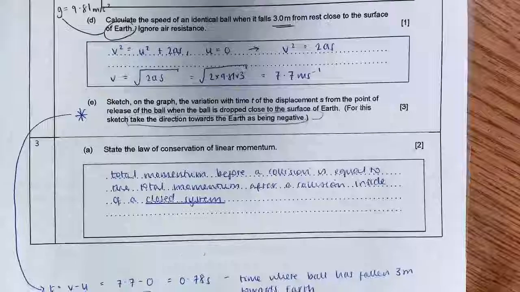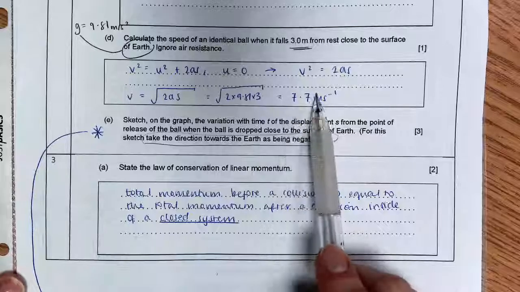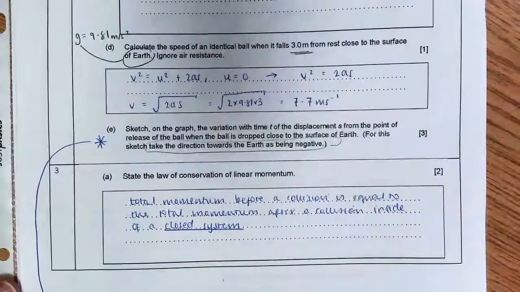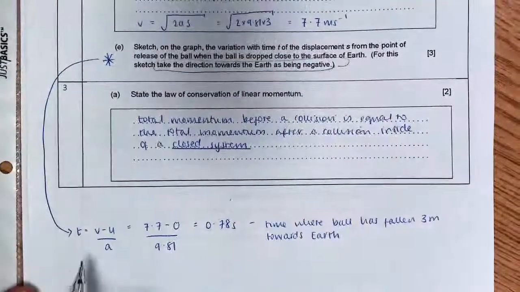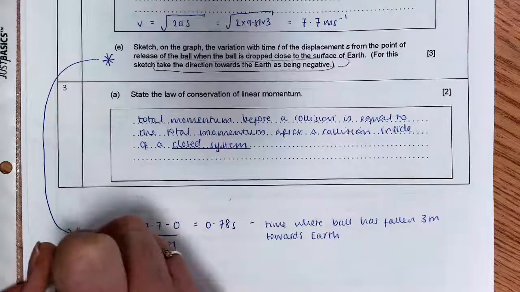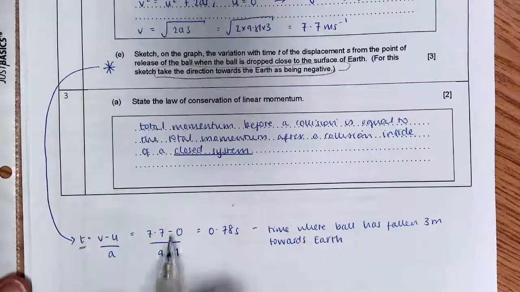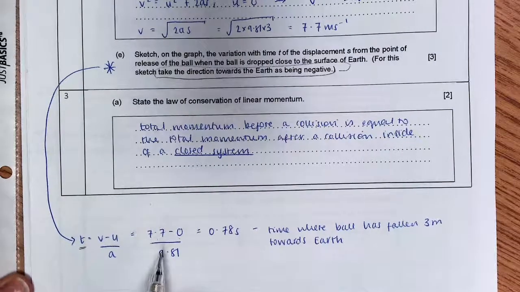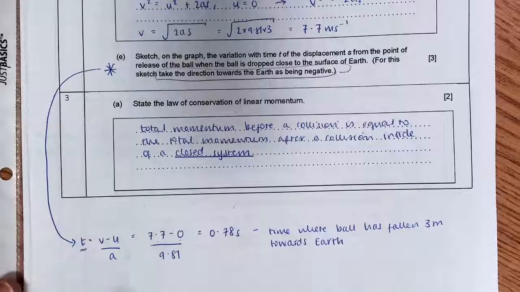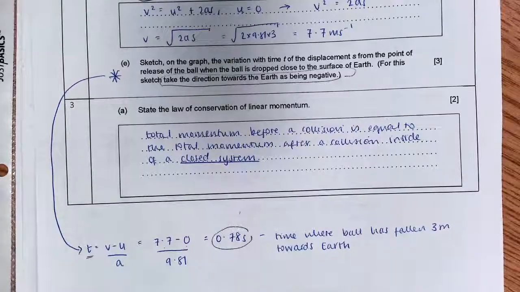Okay, so we just calculated that it will have a speed of 7.7 meters per second once it has fallen 3 meters. Okay, we know it was released from rest, so we can actually find the time that it would have been at when it reached 3 meters just by using another SUVAT equation. So you've got time as change in velocity divided by acceleration. Okay, we know it was initially at rest. We know that it reached 7.7 meters per second when we were at 3 meters, and acceleration was constant, it was due to gravity. So that must mean that we reached the 3 meter point at 0.78 seconds.